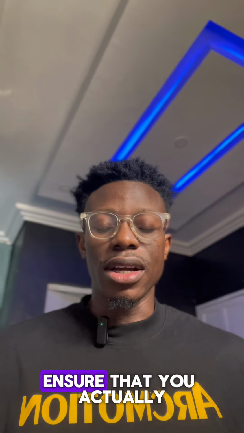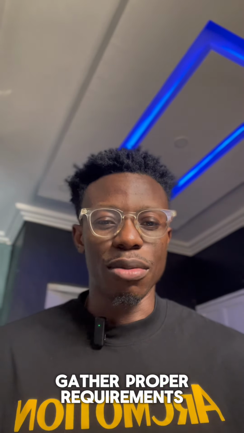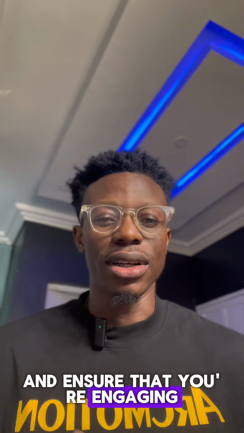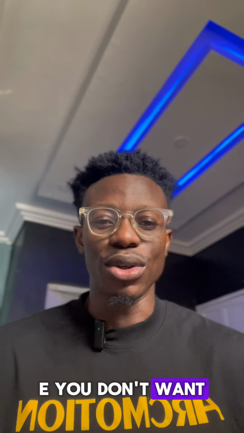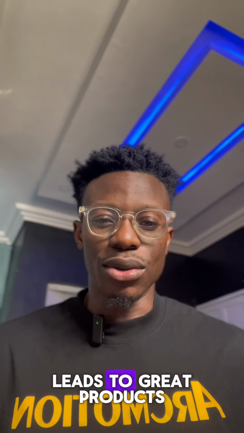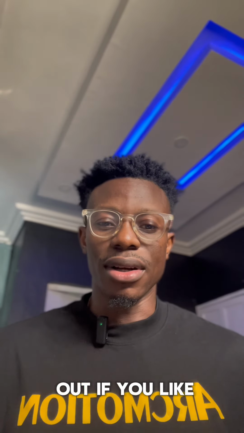I end this by saying ensure that you actually gather proper requirements and ensure that you're engaging your stakeholders, because you don't want your product to be something that people will not use or is not solving a problem in its entirety. Remember that good requirements lead to great products, so don't miss that out.